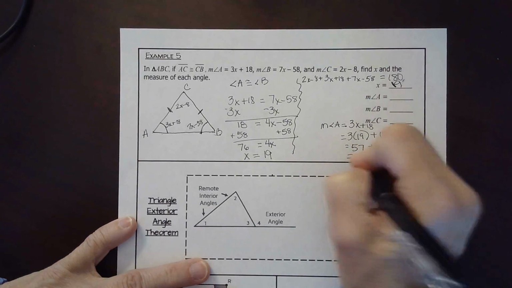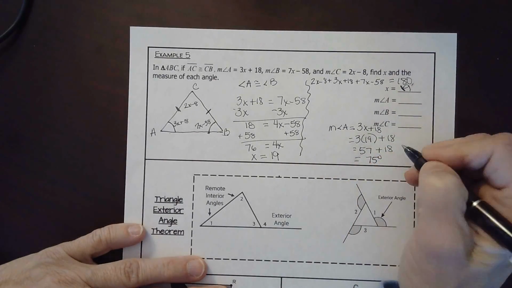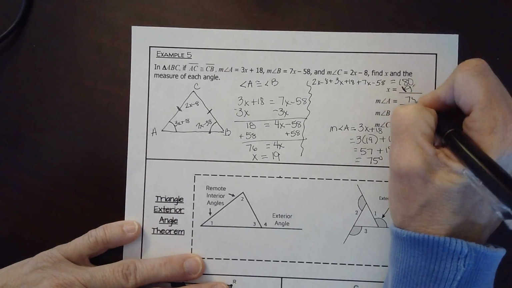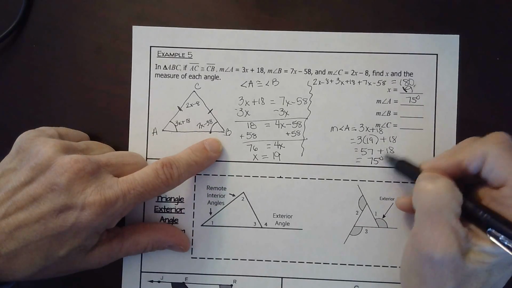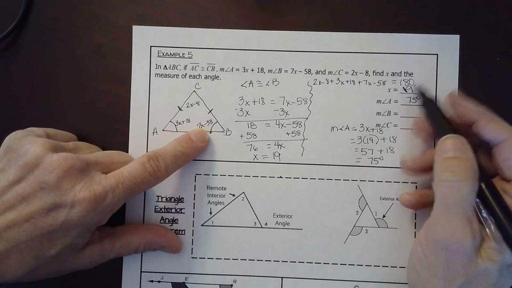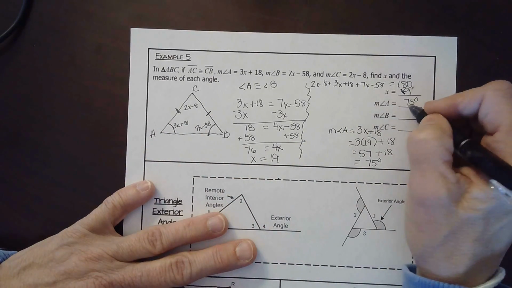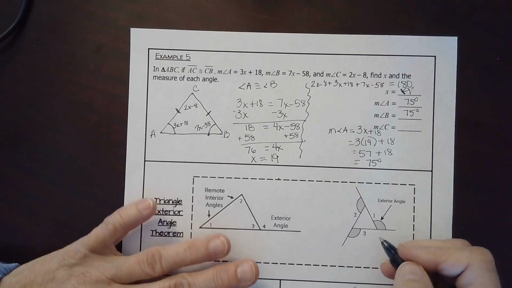Add 18, and we get 75. So the measure of angle A is 75 degrees. There's no reason to plug 19 in for angle B, or 7x minus 58, because we know that angle A and angle B have the same measure, so that's also 75 degrees.